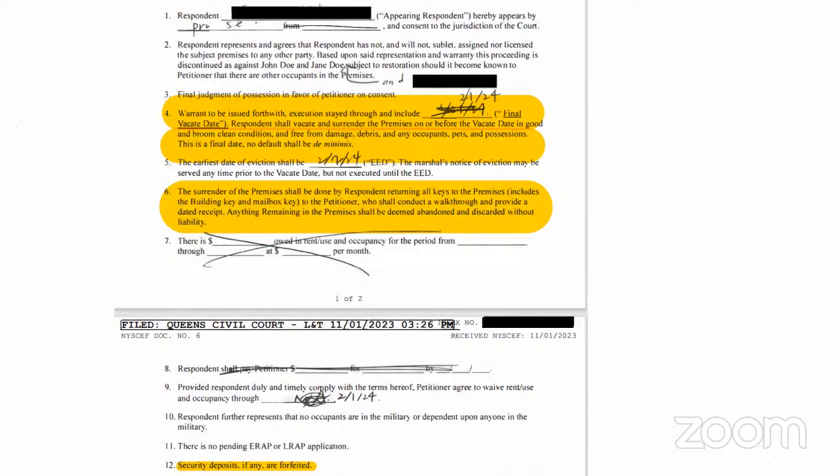And then security deposits, if any, are forfeited. Sometimes people will make that agreement because maybe you owe rent and you're like, okay, just use my security deposit against the back rent that I owe. If you don't owe rent, you may want to contest that part. But if you owe rent and you don't have the money, then maybe that's a good thing for you. So whatever works for you, just see that it's something that will benefit you.